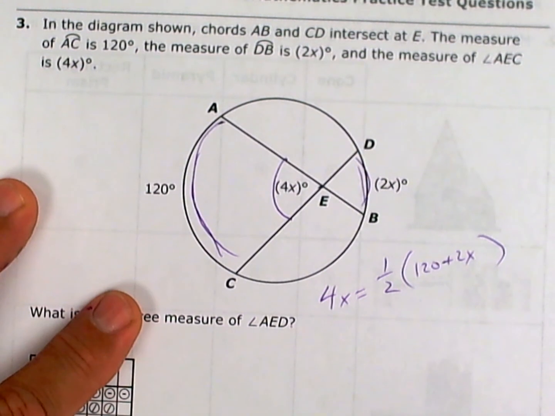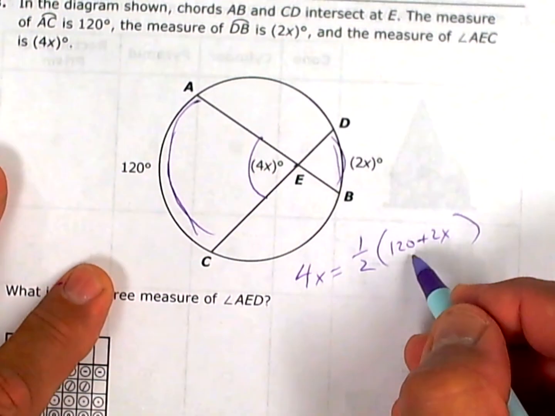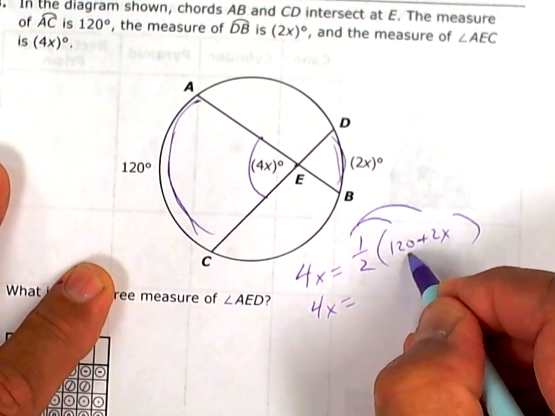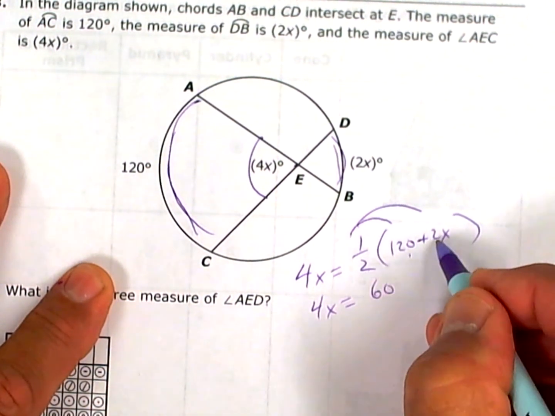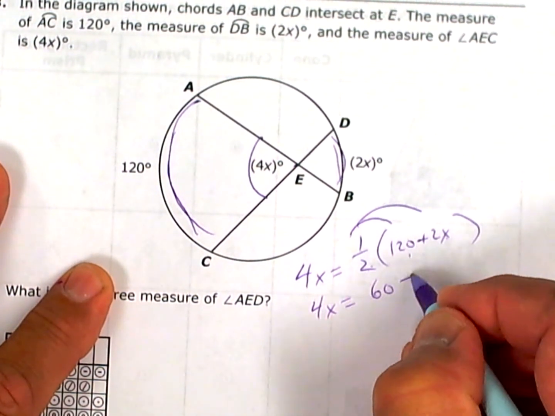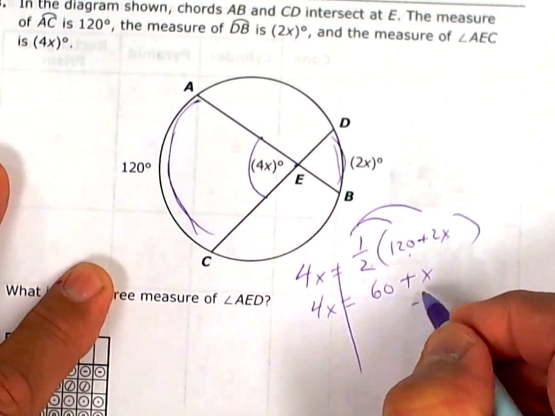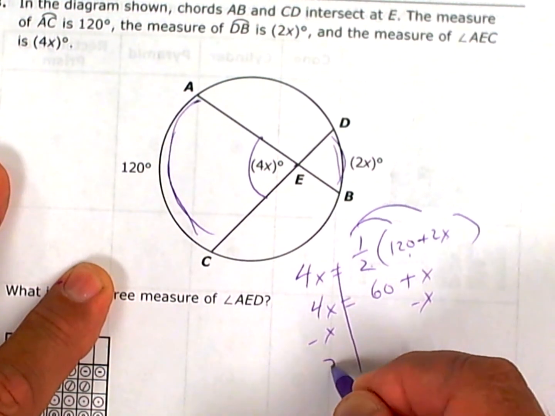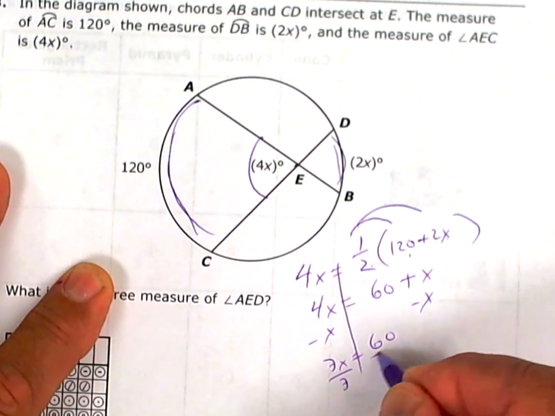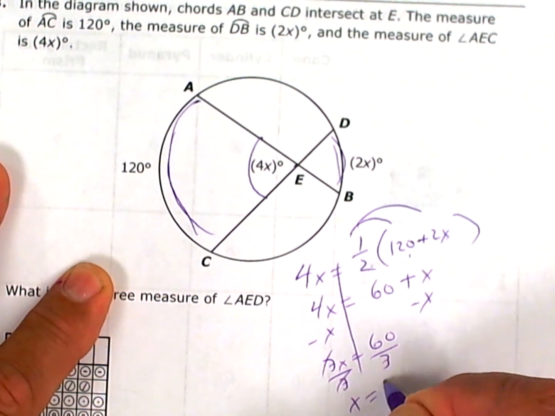Well, let's see what's going on here. Now you could take half of this, okay, and I'll do that. So half of that is 60, and half of 2x is 1x. So 2 divided by 2 is 1, so that's 1x. Now I'm going to subtract x from both sides and get 3x is equal to 60, and then I'm going to divide by 3 and get x equals 20.